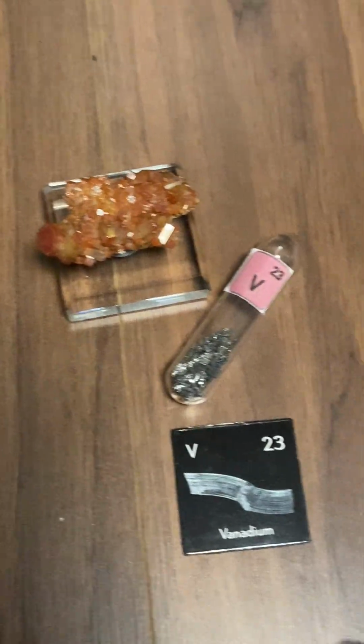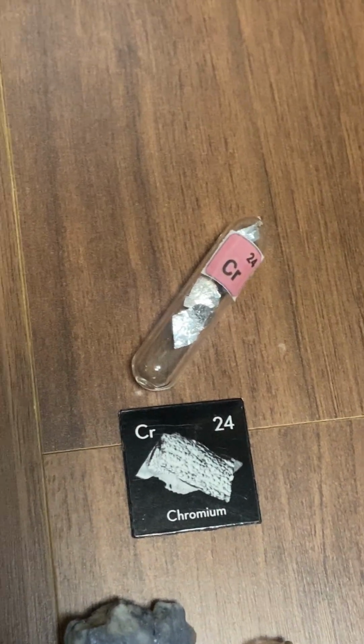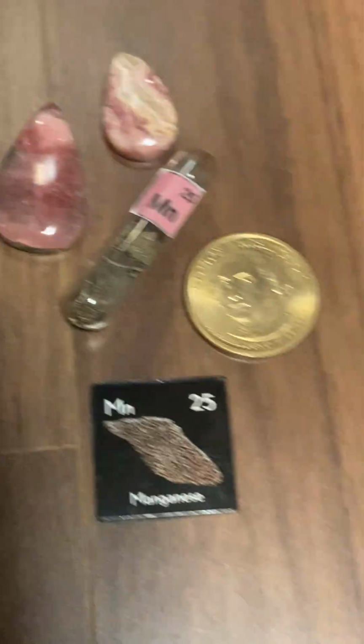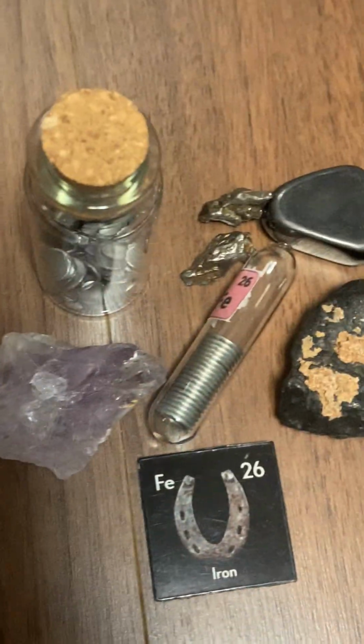Vanadium, and a piece of vanadinite. Chromium, and I can also technically use a piece of stainless steel as well. Manganese, some pure manganese crystals, some rhodochrosite, and a golden dollar, which contains manganese.